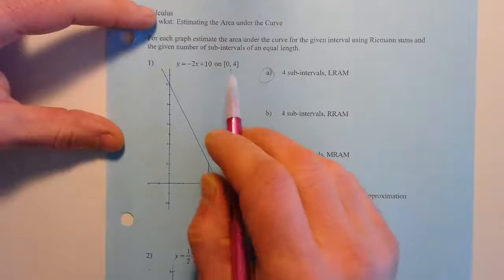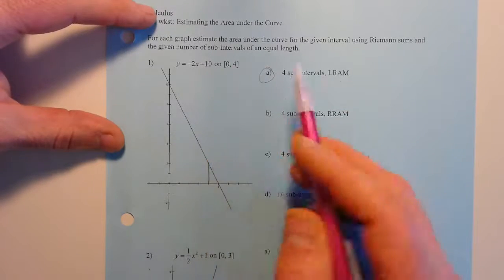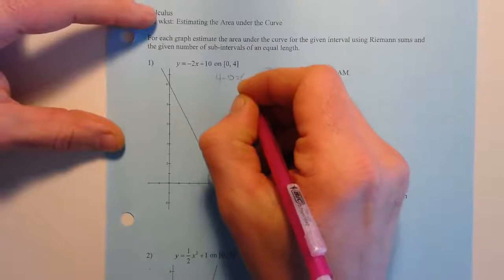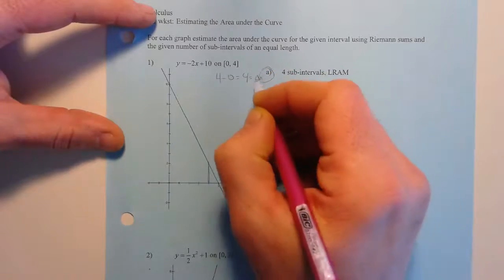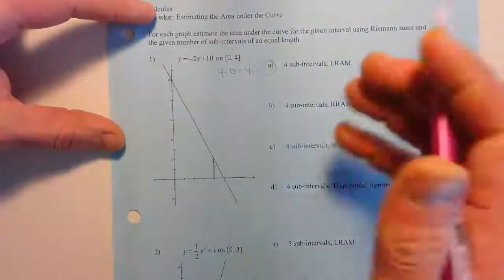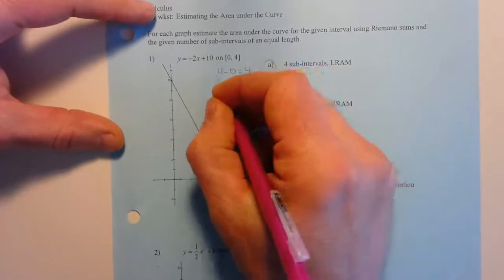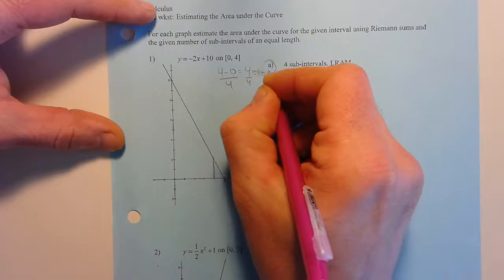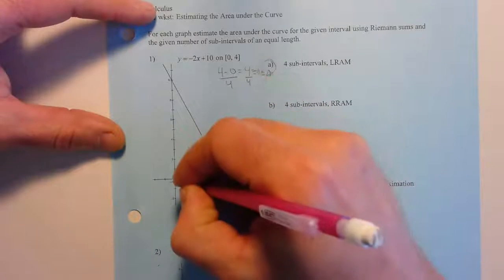Now it doesn't tell me the length of the subintervals, but it does tell me the interval is between 0 and 4. So if I do 4 minus 0, that's 4. That's the change in x, for the entire thing, but I want there to be 4 subintervals. So I'm going to take that and divide by 4, and that gives me the change in x for each subinterval. So each interval length is going to be 1.